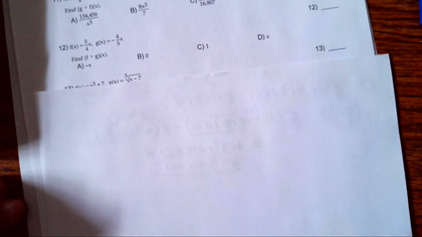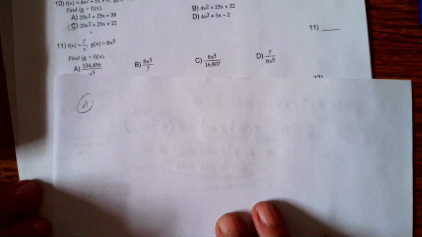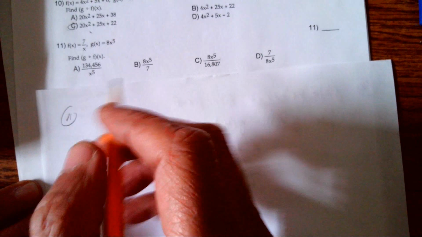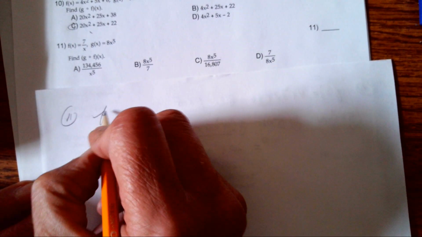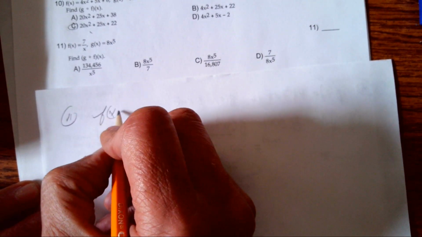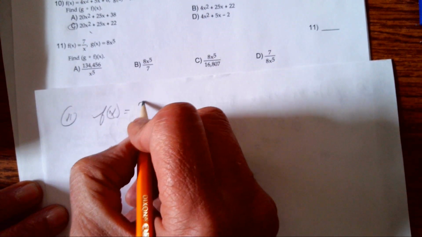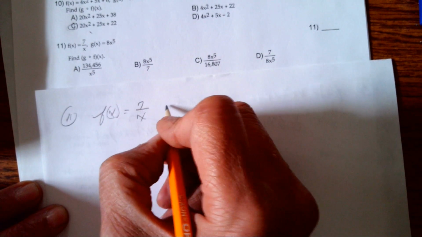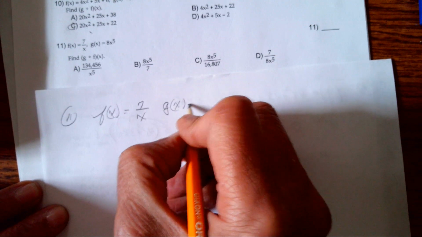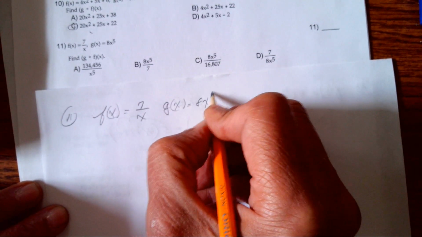Number 11, if I'm not mistaken, requires you to use your calculator because you're raising something to the fifth power here. F of x defined as 7 over x, and g of x defined as 8x to the fifth power.